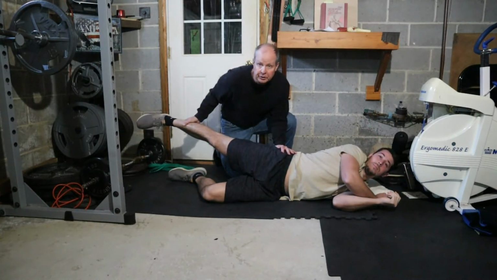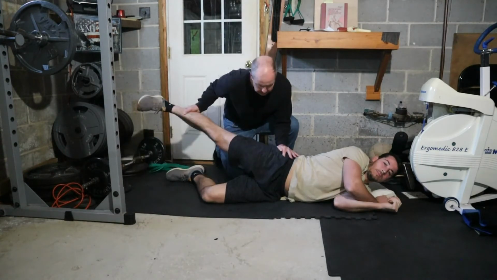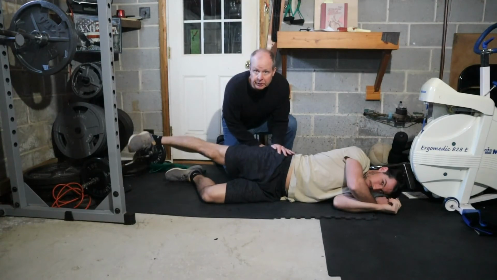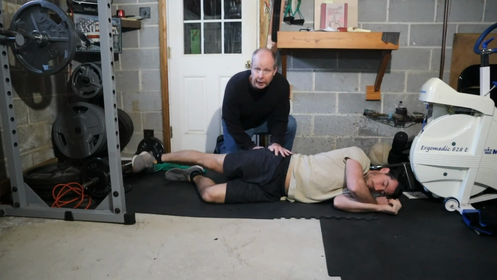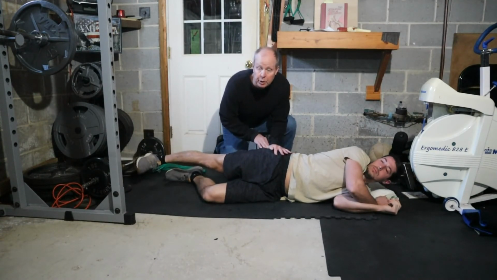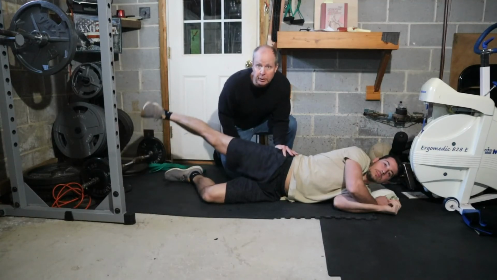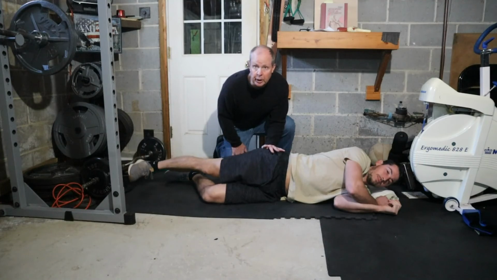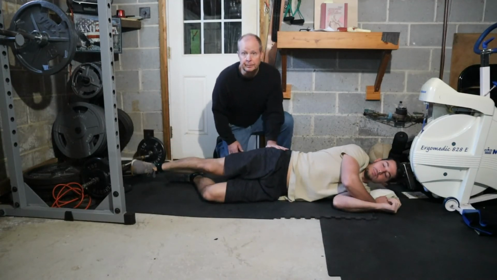What you're doing is a side-lying abduction, and that works the gluteus medius. What that does is perhaps take some of the work off of the IT band. So I also add that into my patients' exercises when I'm treating an IT band.